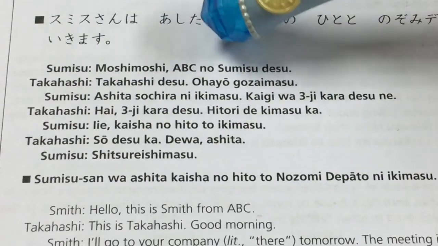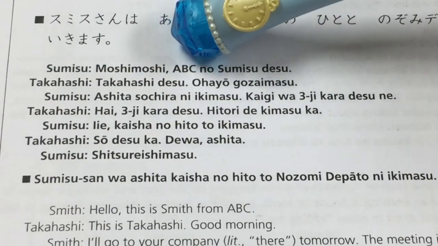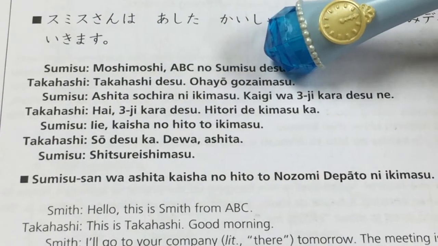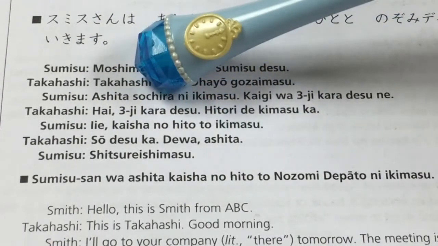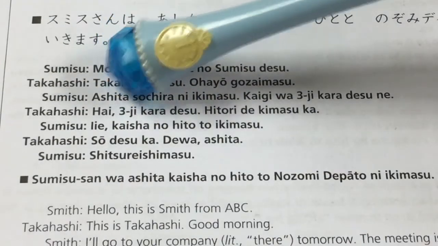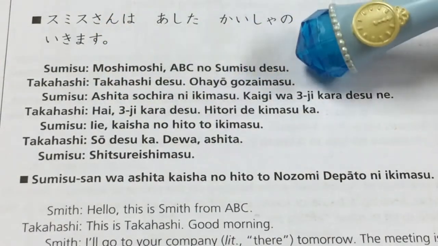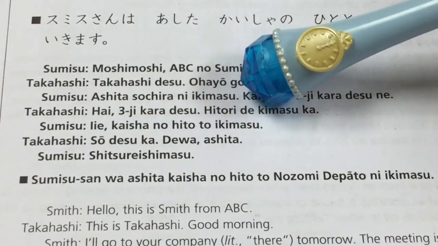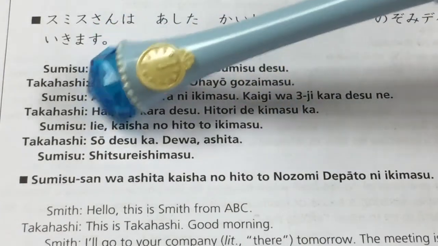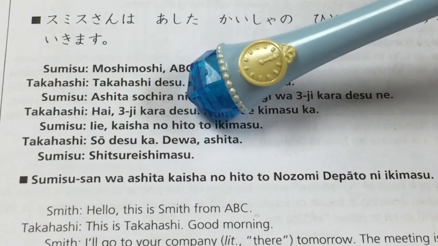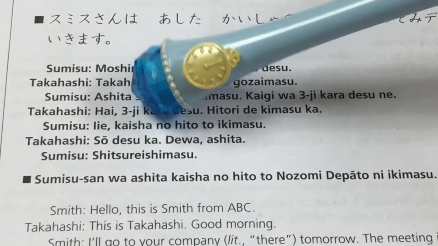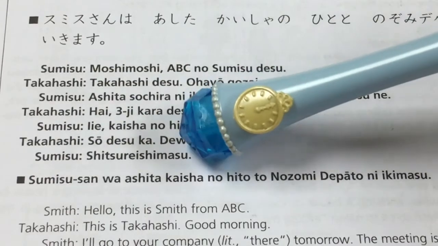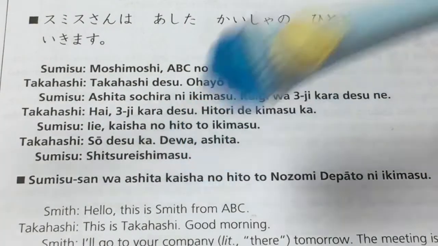Hello, I'm Smith from ABC. Oh, this is Takahashi. Good morning. I will go there to your company tomorrow. The meeting is from 3 o'clock, right? Yes, it's from 3. Are you coming alone? No, I'm going with a person from the company. Oh, okay. So, では明日. See you tomorrow. Thank you. Sorry to disturb you.